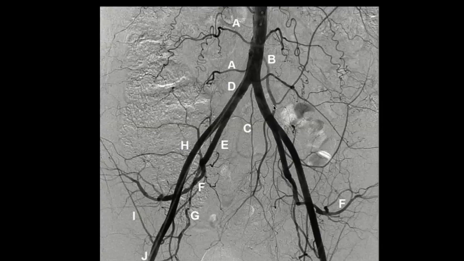Okay. So let's come to B. What is B? B comes all the way down. B has many branches. There's a branch that goes to the left upper quadrant. There's a big branch that comes down. What artery is this? IMA. Yes. So what does IMA stand for? Give me the full term. Sorry, inferior mesenteric artery. Excellent.